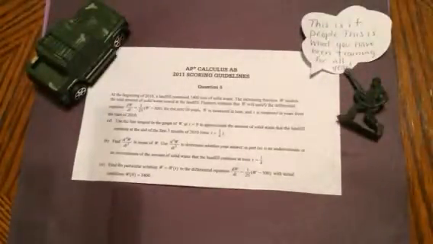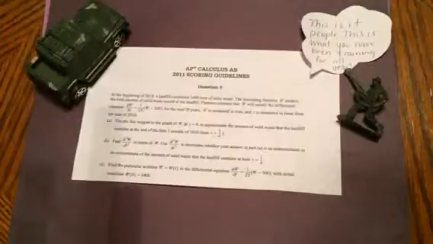Let's begin. At the beginning of 2010, a landfill contained 1,400 tons of solid waste. The increasing function W models the total amount of solid waste stored at the landfill. Planners estimate that W will satisfy the differential equation shown for the next 20 years. W is measured in tons and T is measured in years from the start of 2010.